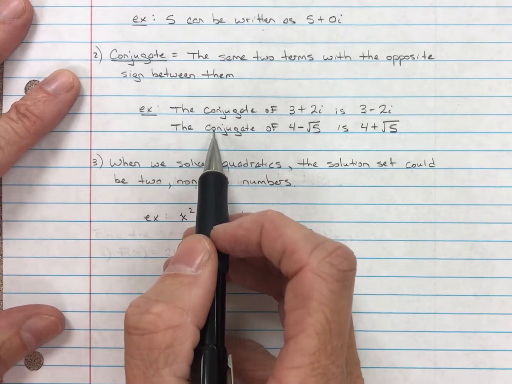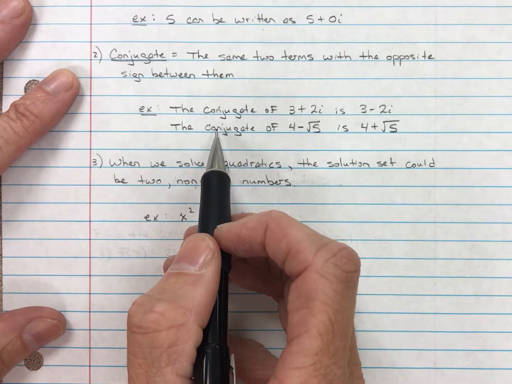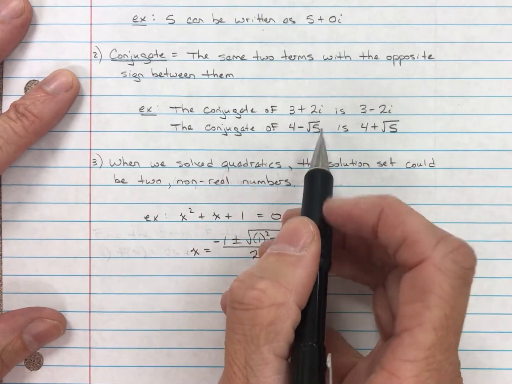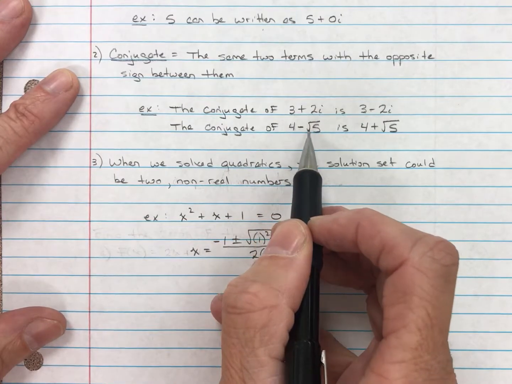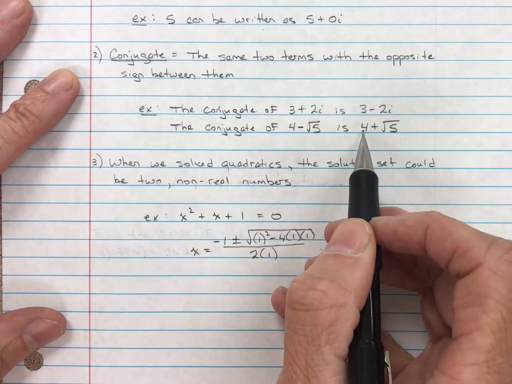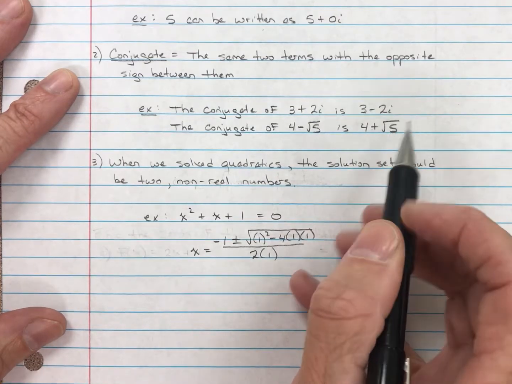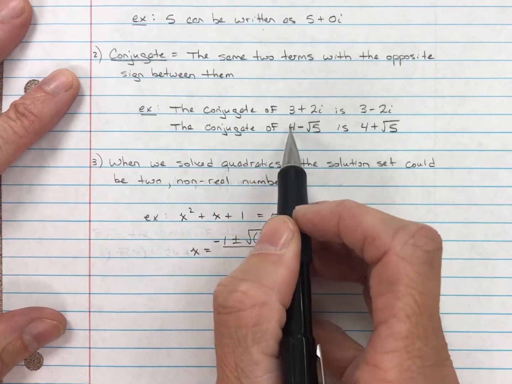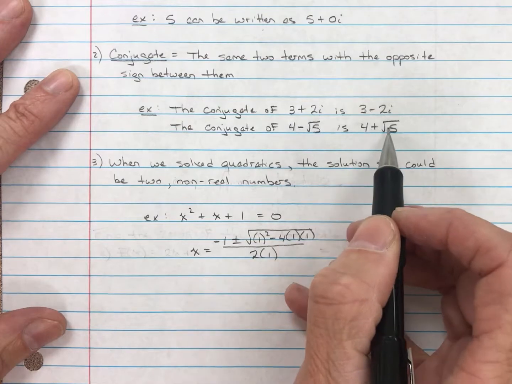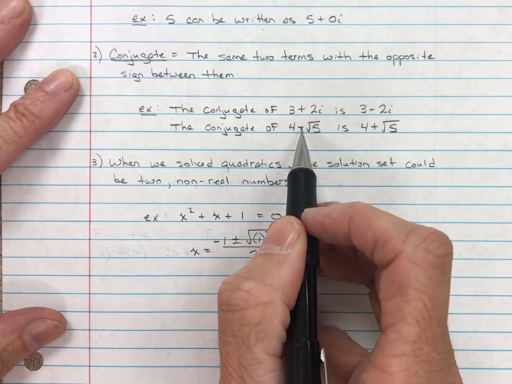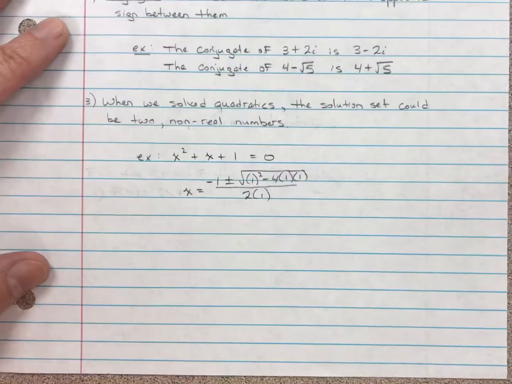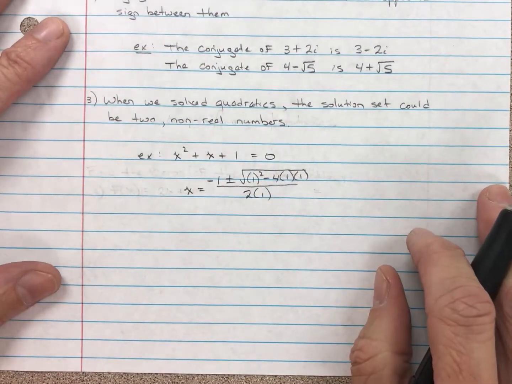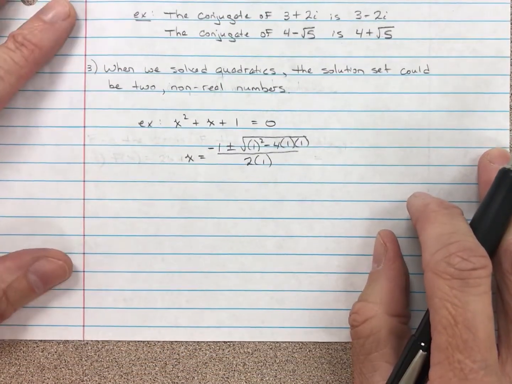And we also used conjugates when we were talking about rationalizing denominators with square roots. So the conjugate of 4 minus the square root of 5 is 4 plus the square root of 5. Again, same two terms, in this case both numbers, opposite signs.